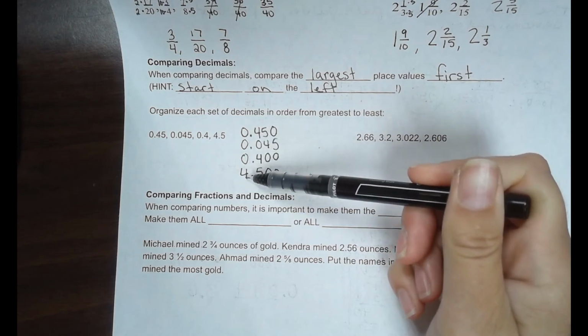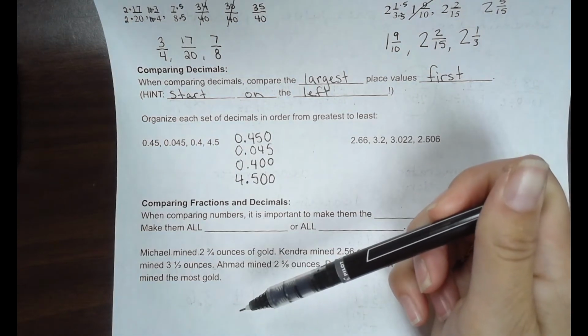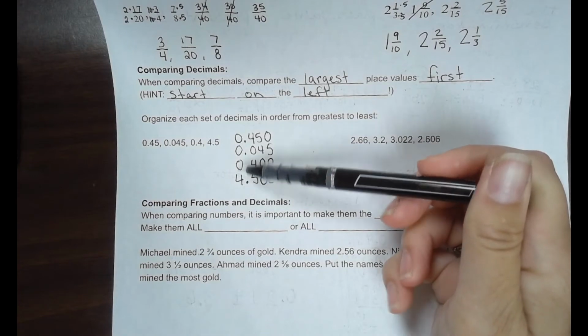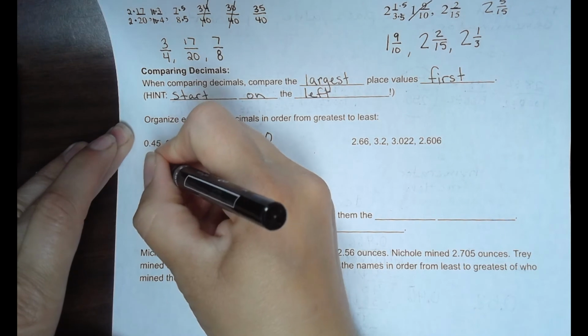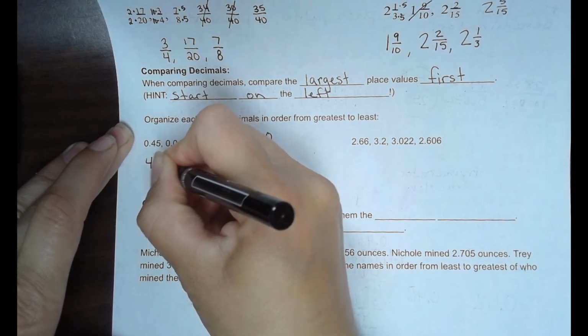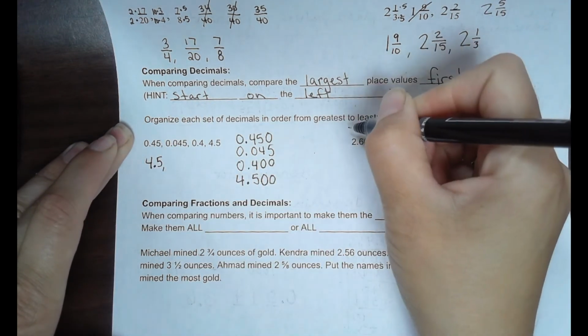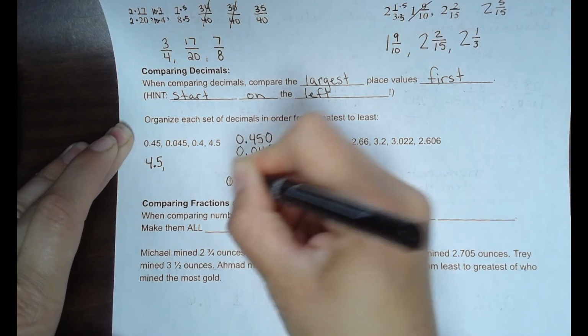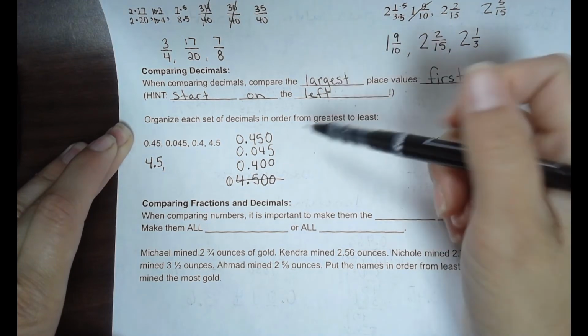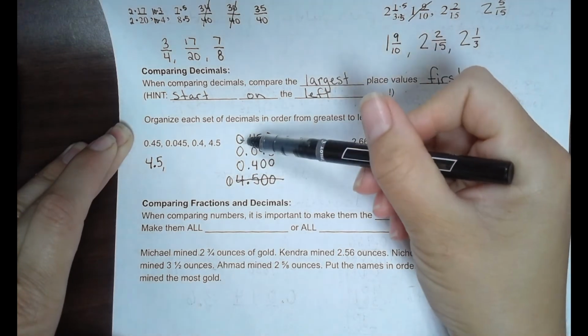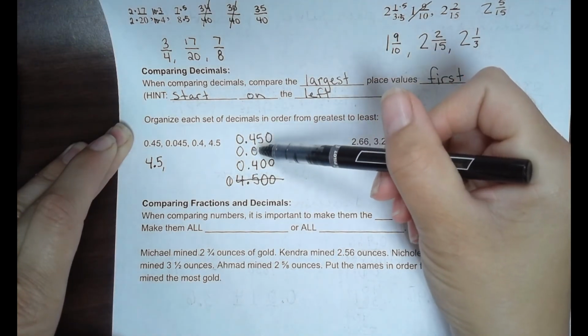0, 0, 0, and 4, which one has to be the largest? This is 4 whole units, and these have 0 whole units. So 4.5 has to be the largest number. So I'm going greatest to least. So I like to put a little 1 by it and cross it off so I'm not looking at it anymore. All right, these are all zeros, so now I'm going to the next one.